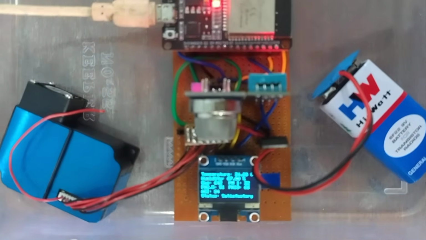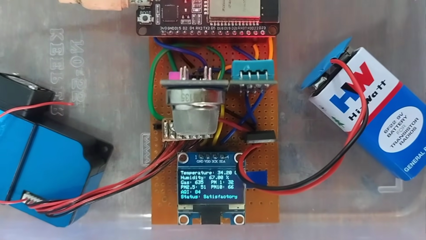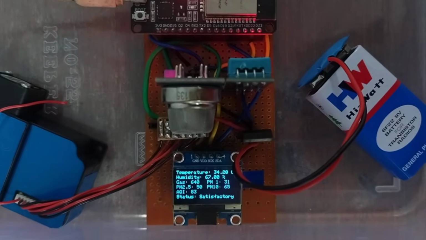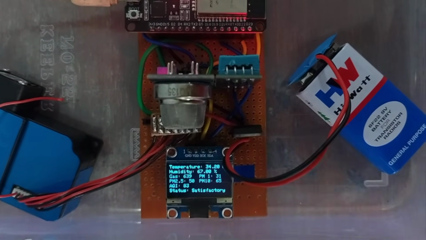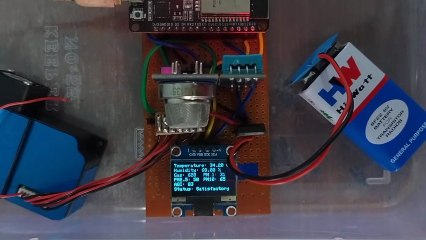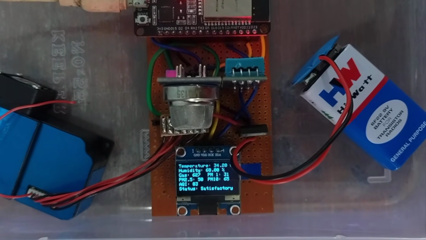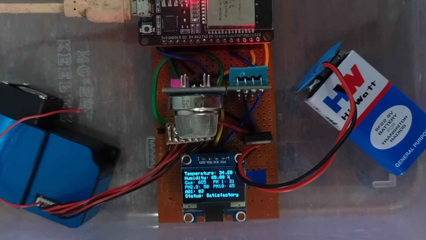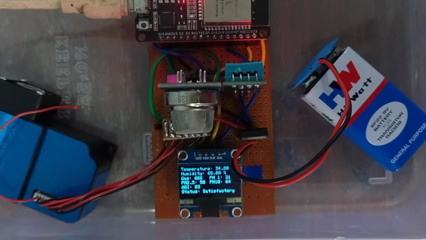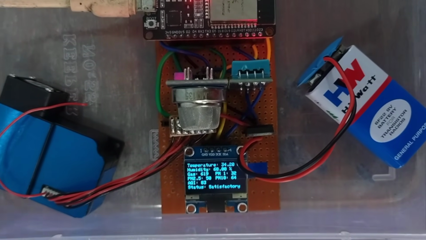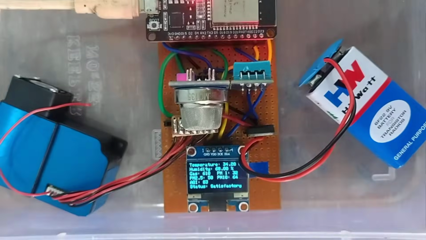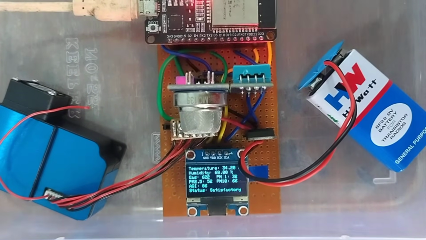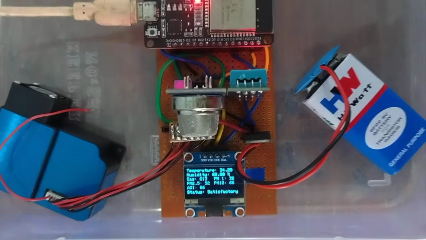The temperature value is 34.20 degrees centigrade. The humidity is 67%. Gas value is 639. The PM1 concentration is 32 or 31. PM2.5 value is 50. PM10 is 64. And the main AQI, which is calculating on this database, is 83. So the status is satisfactory.